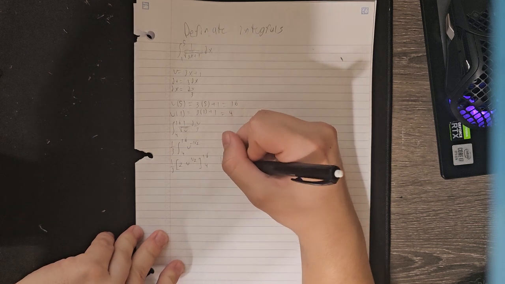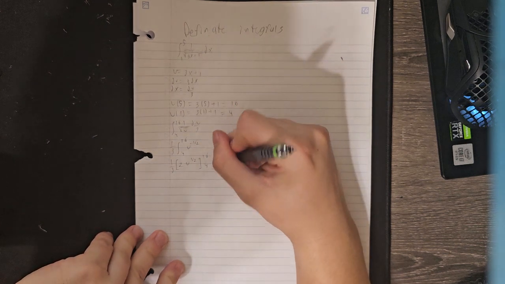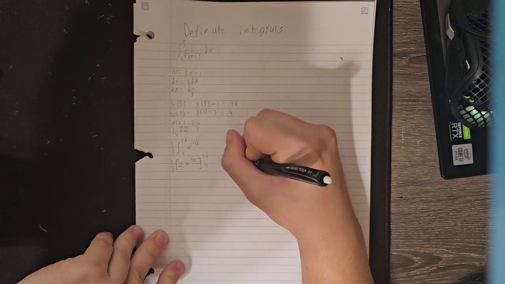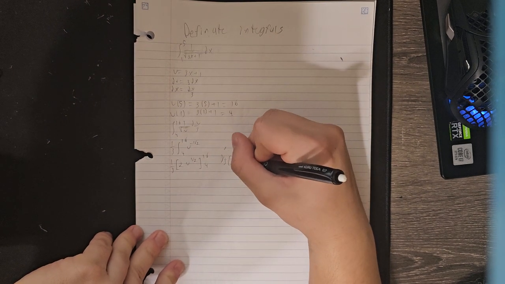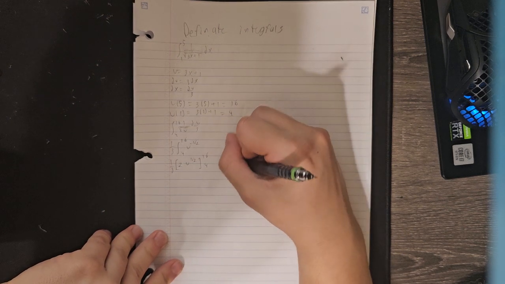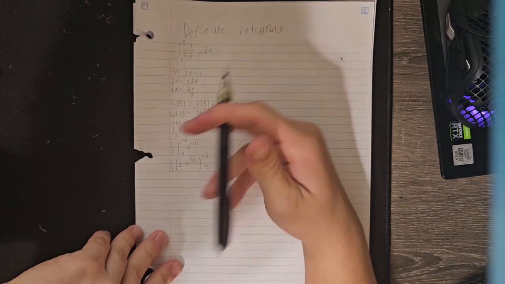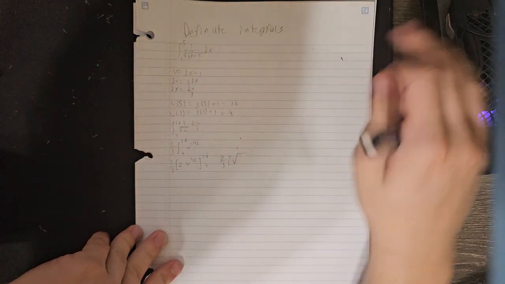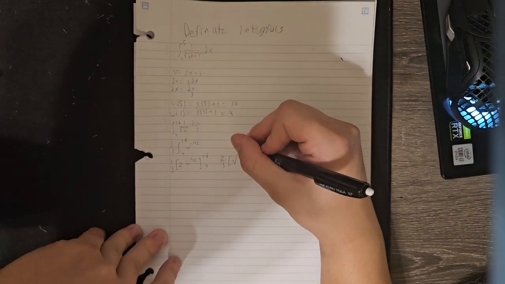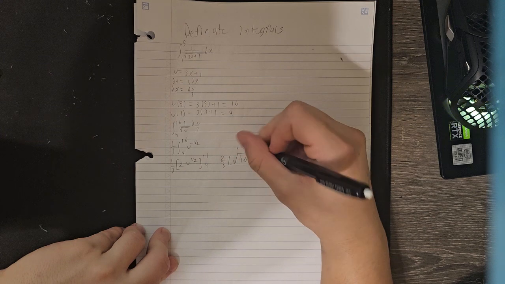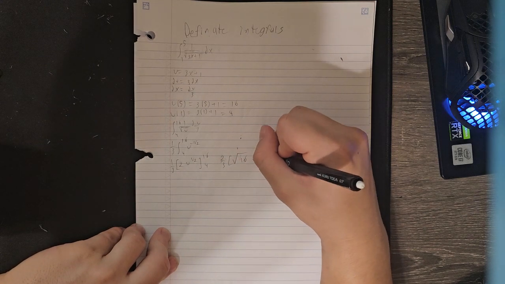So this is 1/3 times 2. Actually, we can move that 2 out. That would be a little bit easier. 2/3 times the square root of 16 minus the square root of 4.